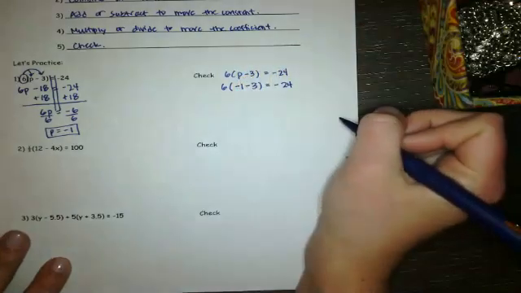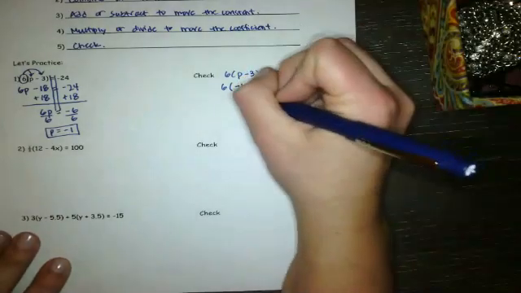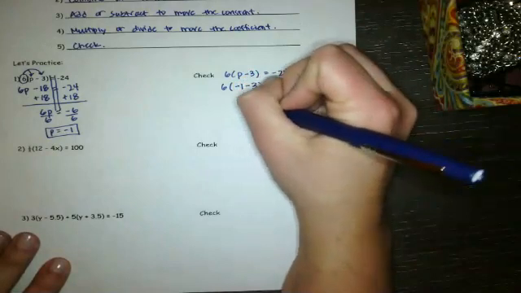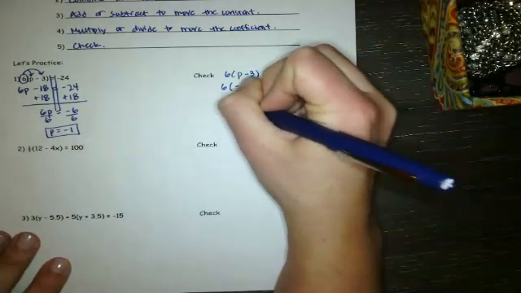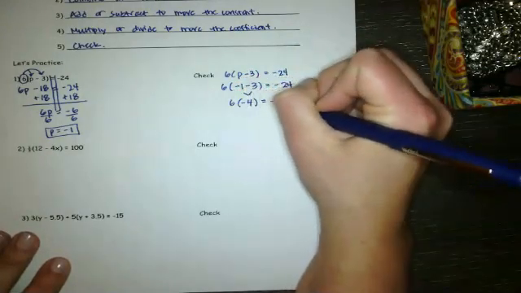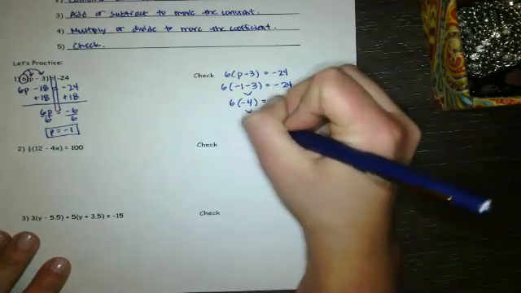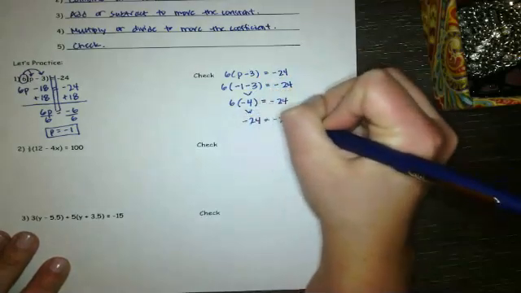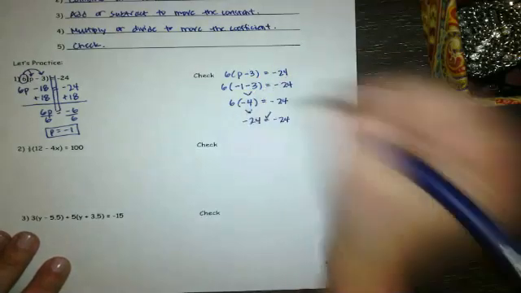And now we use PEMDAS. PEMDAS says that we do what's in parentheses first. -1 minus 3 is -4. We keep it in parentheses because it's being multiplied by the 6. And we get -24 equals -24, and it checks.